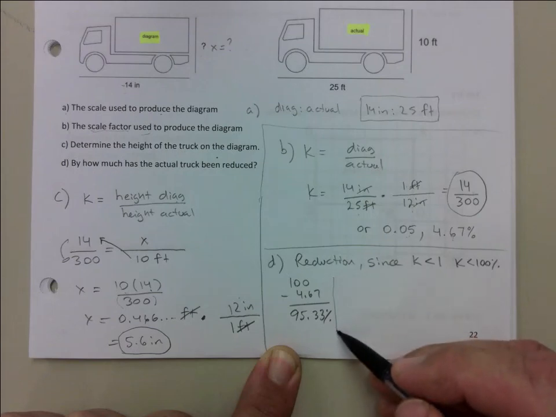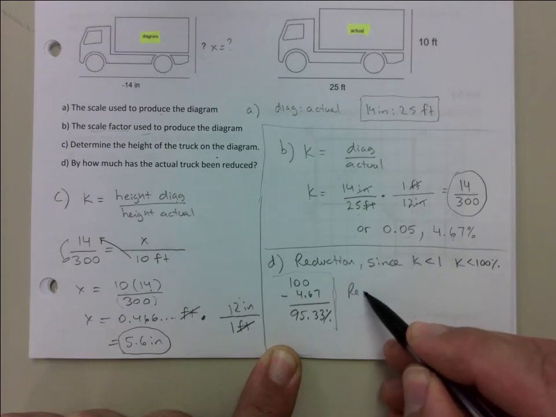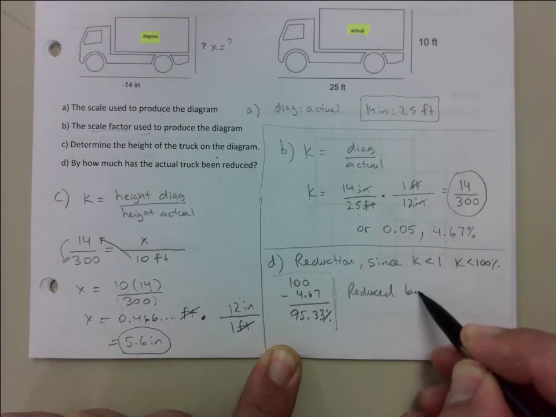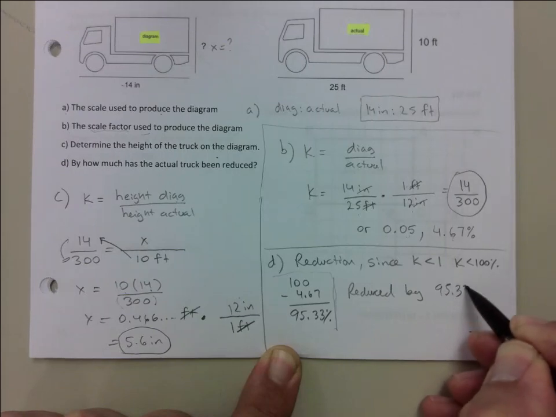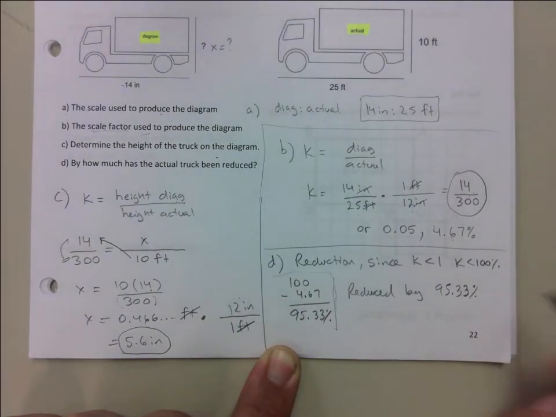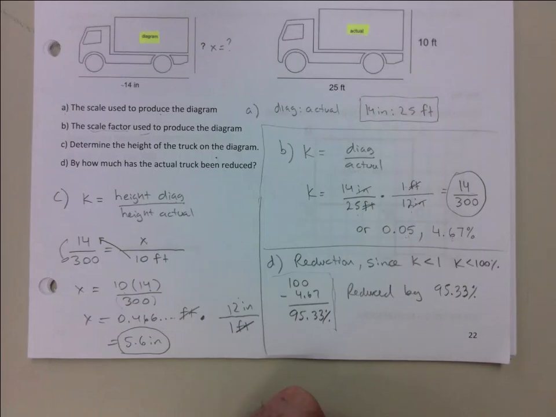So this is an aside, by the way. You would do that on the side and then just say reduced by 95.33%. I will ask you from time to time, hey, the scale factor is 20%. How much has the original been reduced by? Not 20. You go from 100 to 20, so you reduce by 80%. That's how that works.